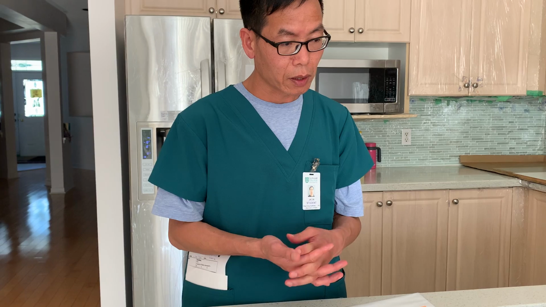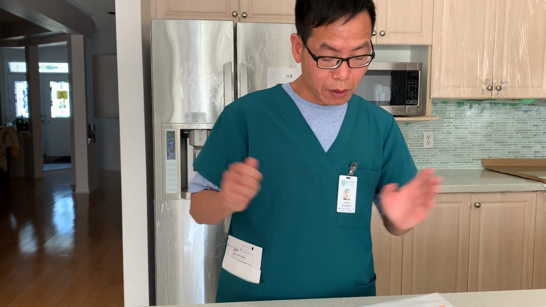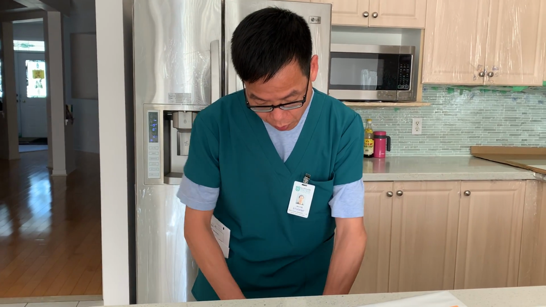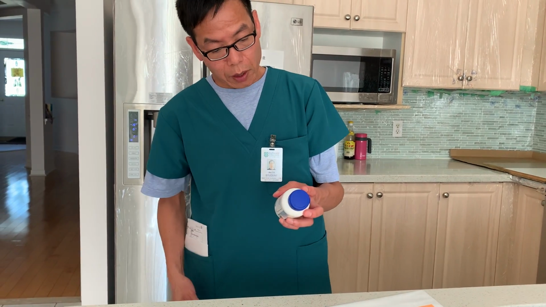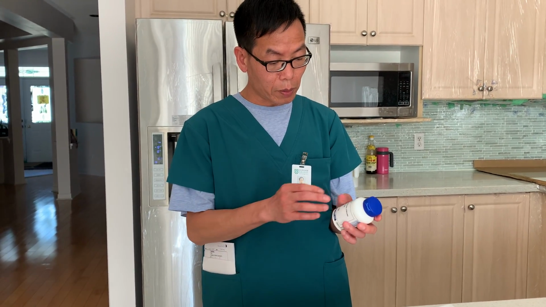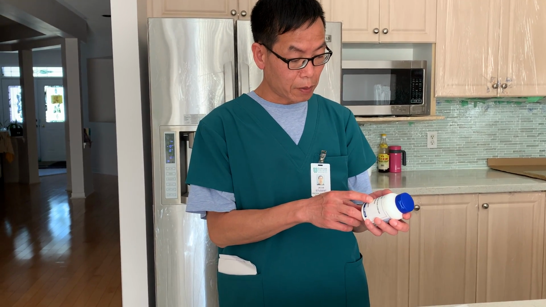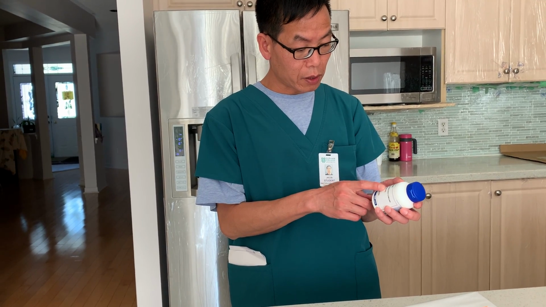After the pre-assessment of the patient, I'll come back and wash my hands again. And then I will open the drawer and take out the medication. Immediately I see that on the medication label I have the medication's name, acetaminophen.